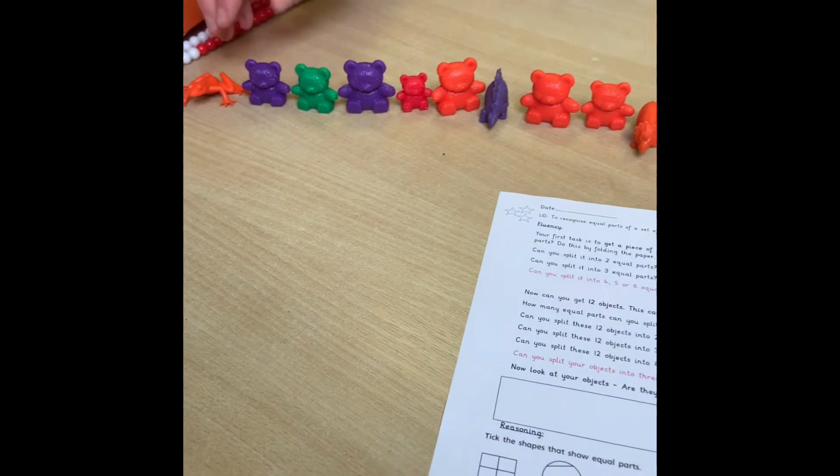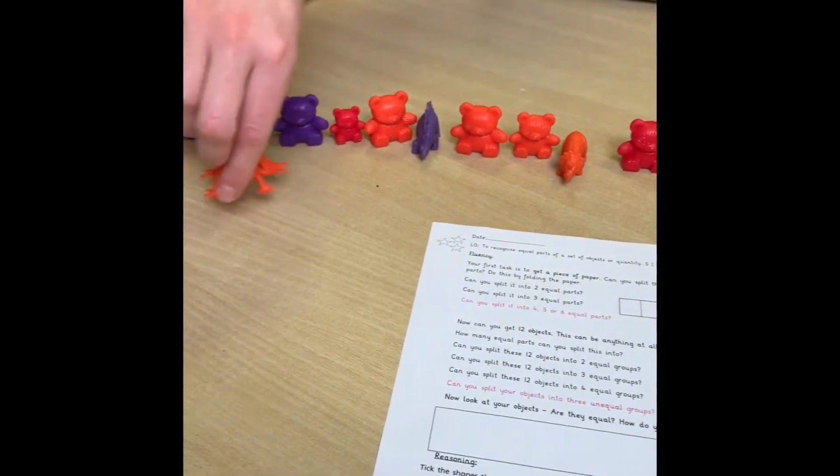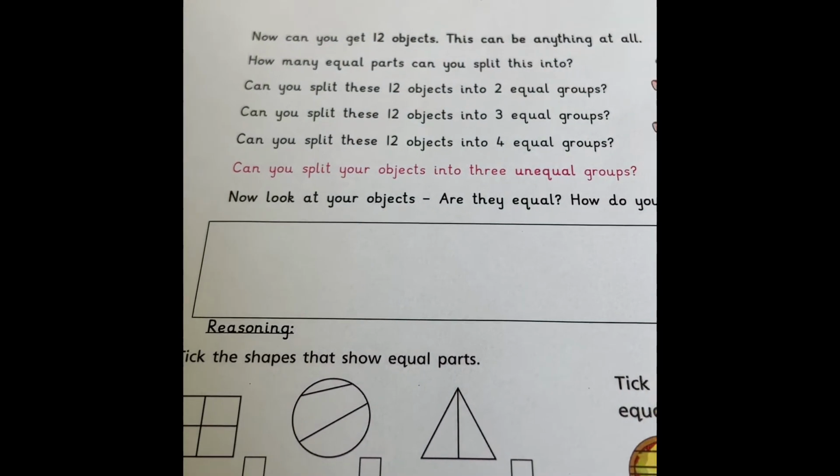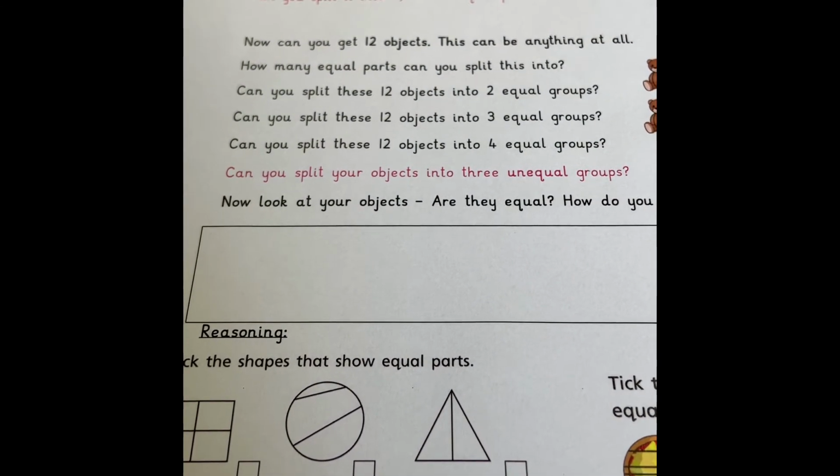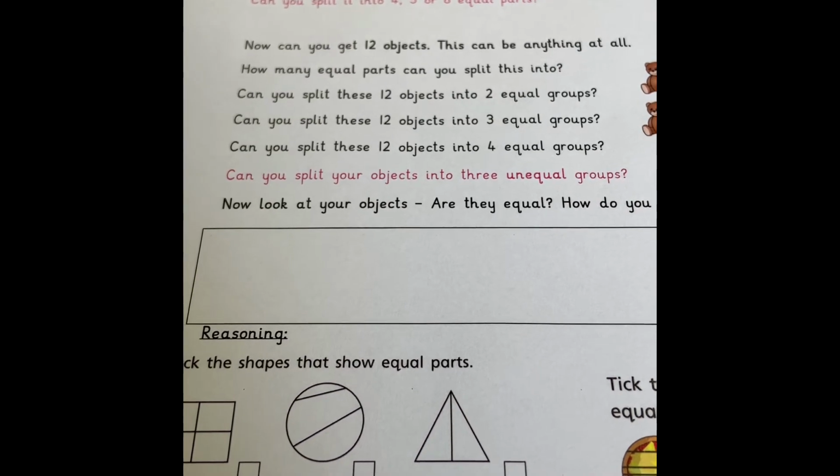So I've got my 12 objects here. So, how many equal parts can you split these 12 objects into?